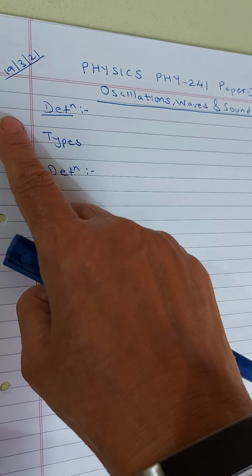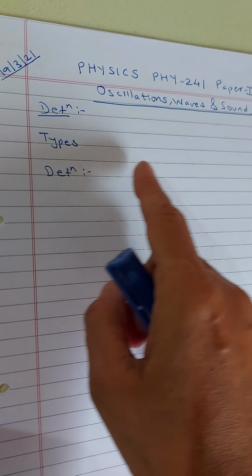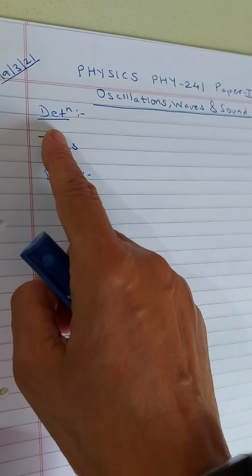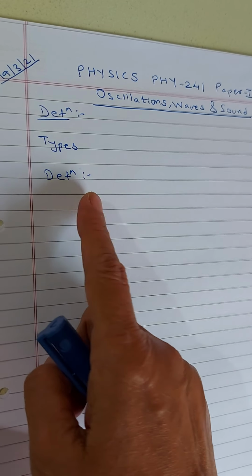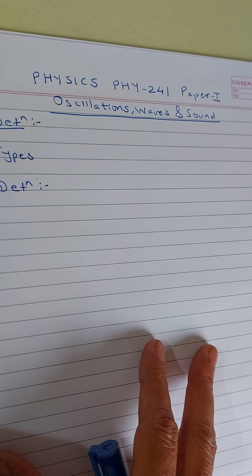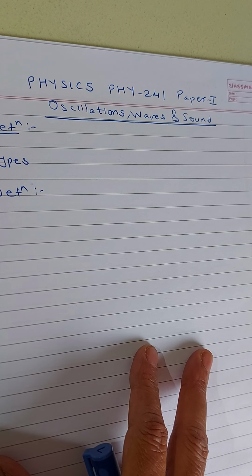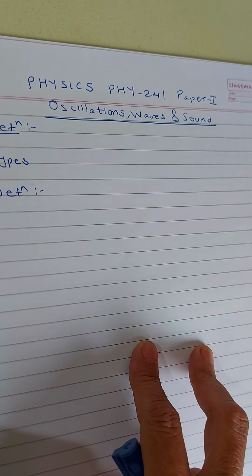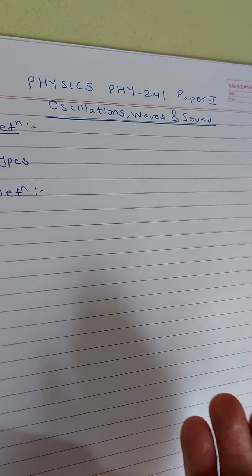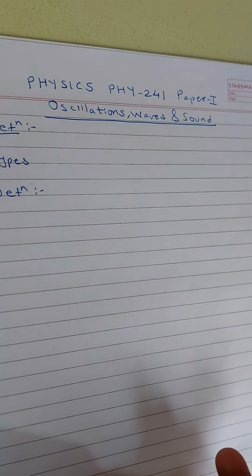So today, on 19th of March, I'll begin with the basics, starting off with the definition, then we'll see the types, and then we'll go again to the definition of those types. The moment I use the word wave, what do waves mean? From your school days, you must have heard about waves. Basically, waves are usually observed over a stretched string, or as sound waves or seismic waves. All these come under wave motion.